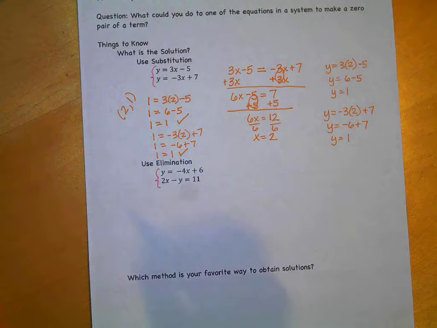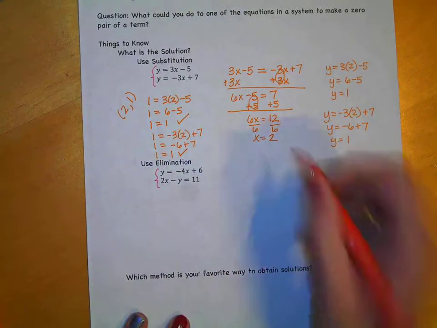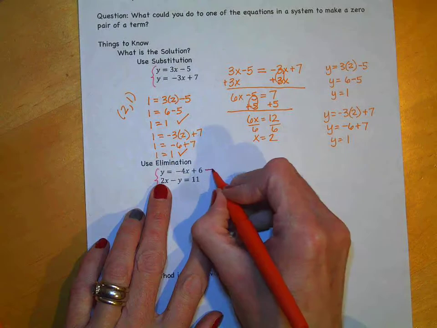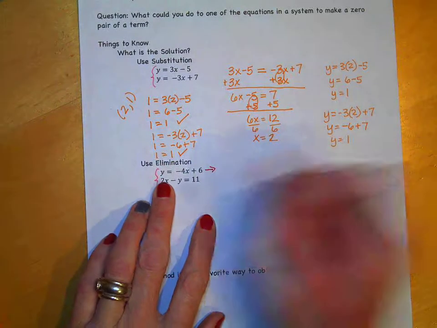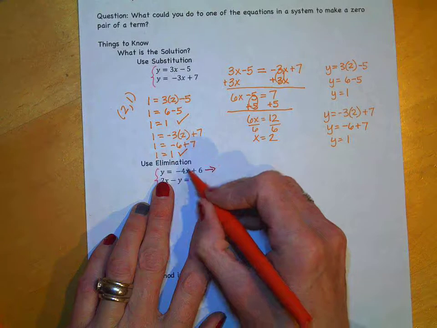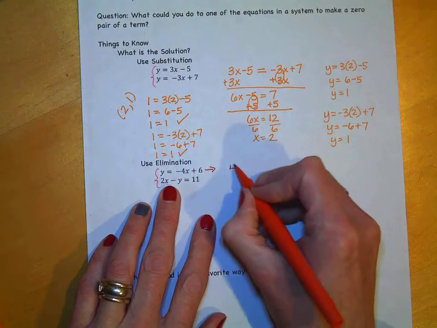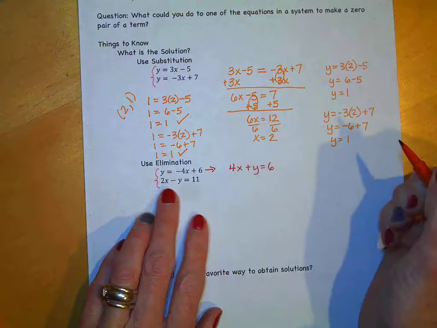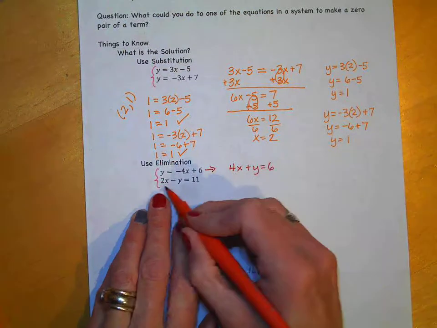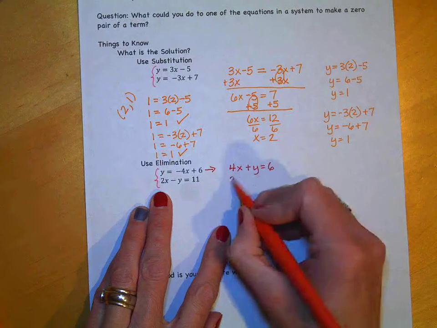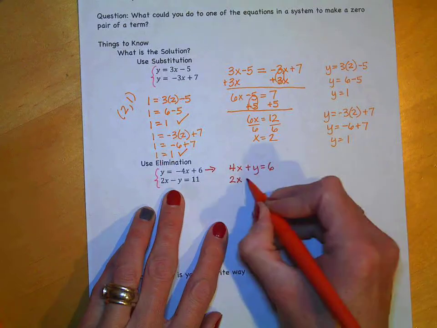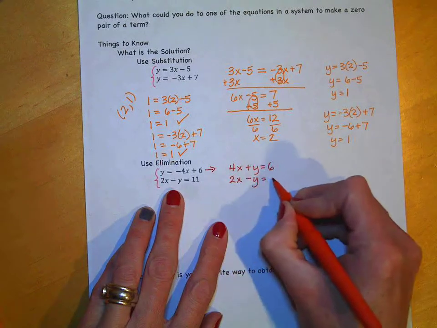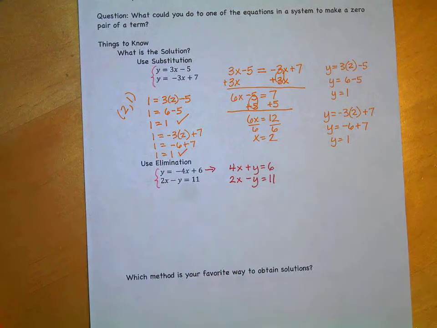Okay? So what we're going to do on this one is I would like to change this equation into standard form. So to do that, I'm trying to get this guy back over. So this is going to be 4x plus y equals 6. That's standard form. Now I see this guy, and it's already in standard form, so I'm going to write 2x minus y equals 11. Okay, now they're both in standard form, which is beautiful.